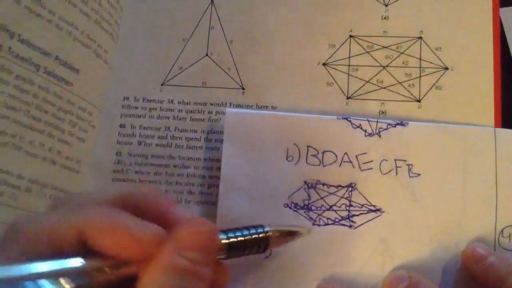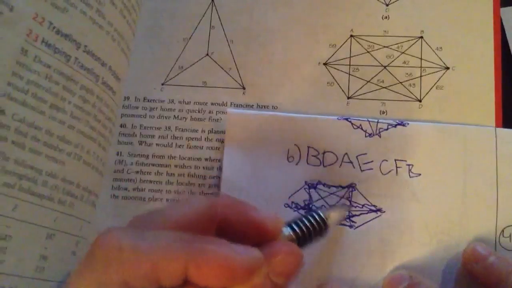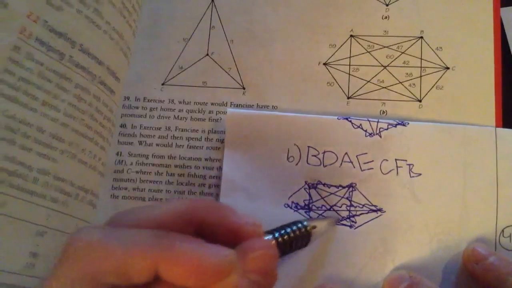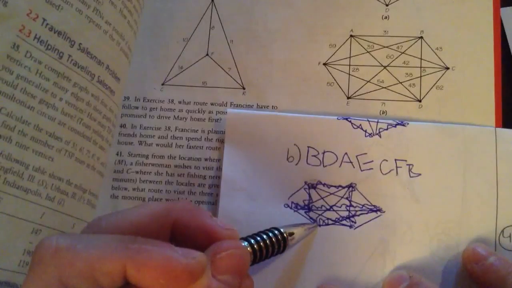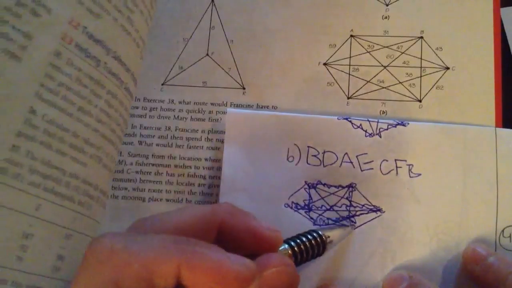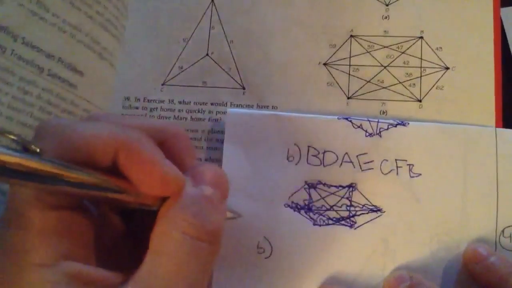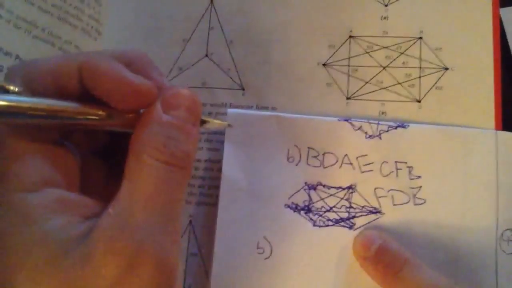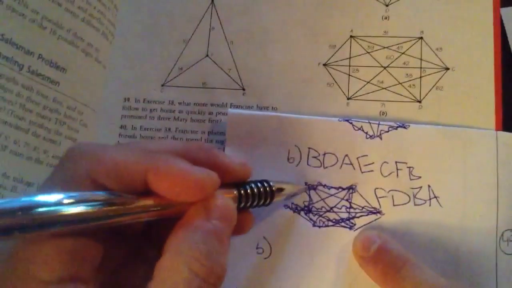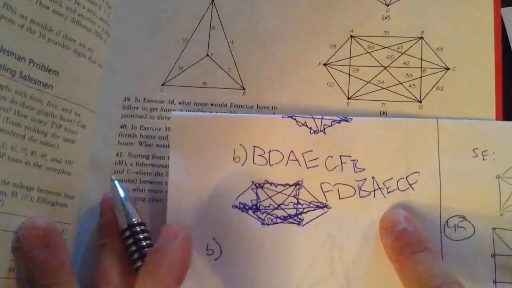Okay, I've got to look at what I have. I'm going up, over, down, and here, here. So they are connected there. So I'm ending there and ending here. I actually have to connect those two. It is hard to see this. I'm going F, D, to B, A, to E, to C, and back to F. So that would be the sorted edges tour.